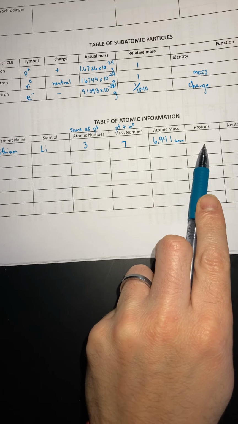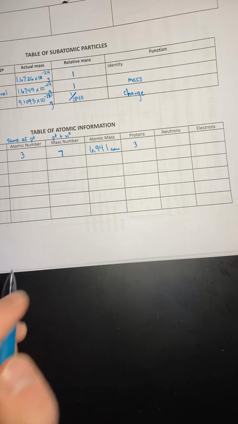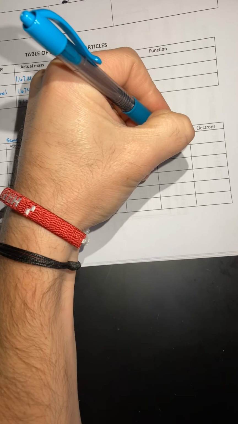All right, now, how many protons does lithium have? 3. So the atomic number is 3. How many neutrons does it have if the mass number is 7? 4. And how many electrons is lithium going to have? 3, because it should be the same as the protons as long as the atom is neutral, which as of right now, everything that we talk about is going to be neutral.